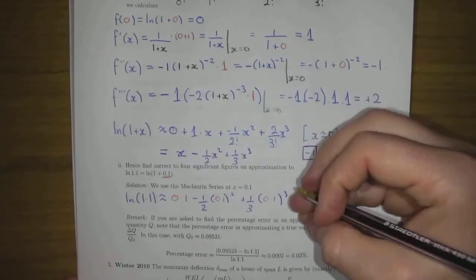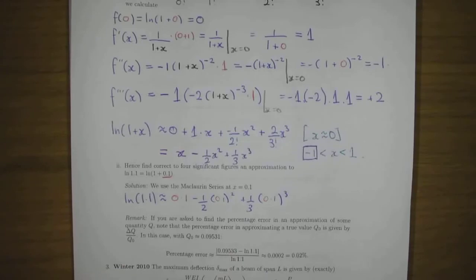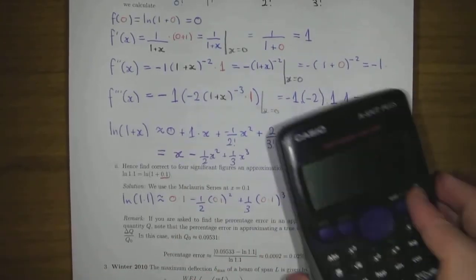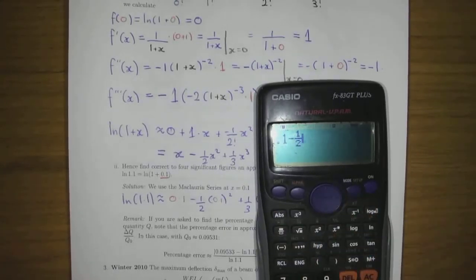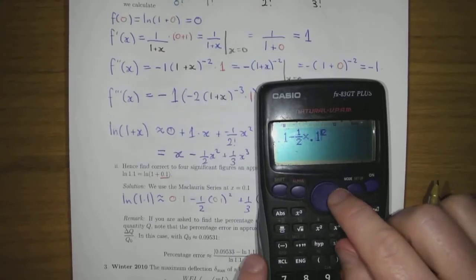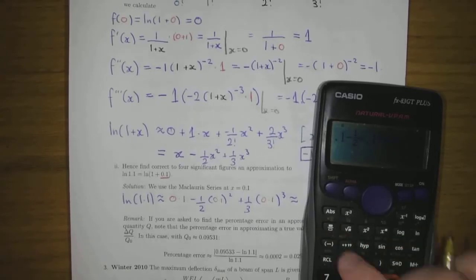What does this come out as? Since it's 4 significant figures, I get 0.1 minus 1 half 0.1 squared plus 1/3 times 0.1 cubed.